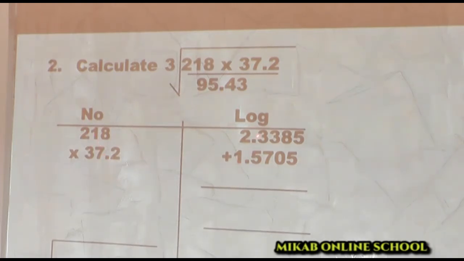So if we add 2.3385 plus 1.5705, we will have 3.909.